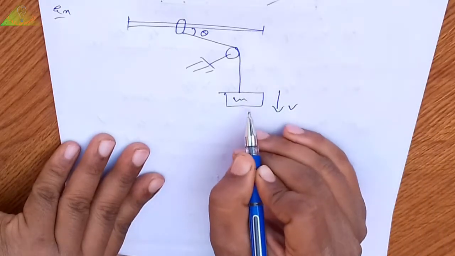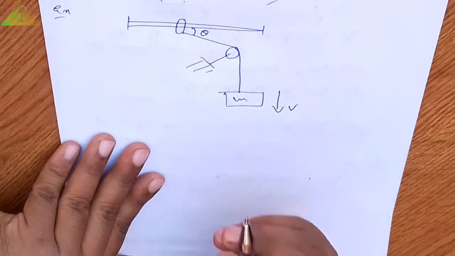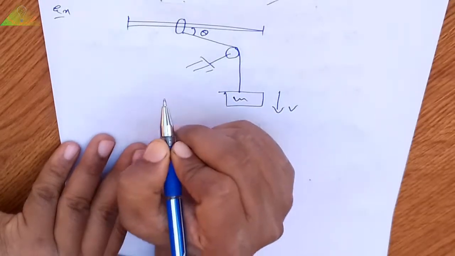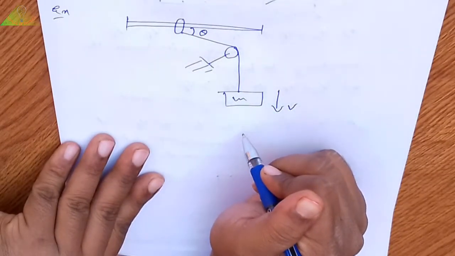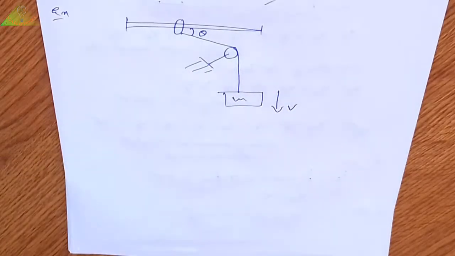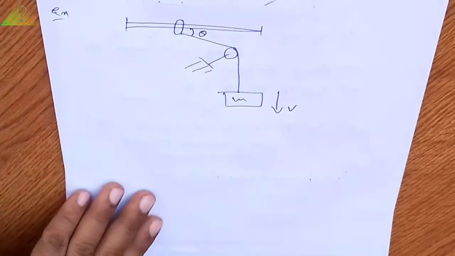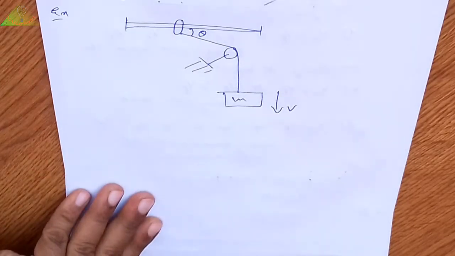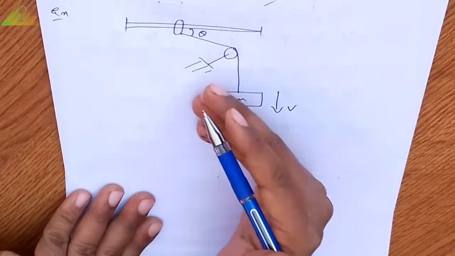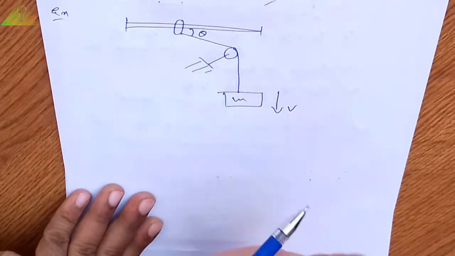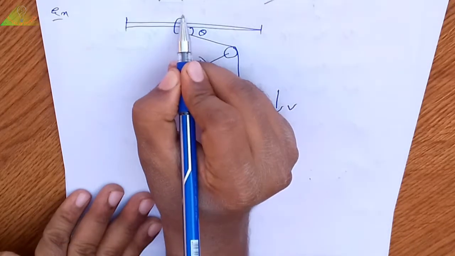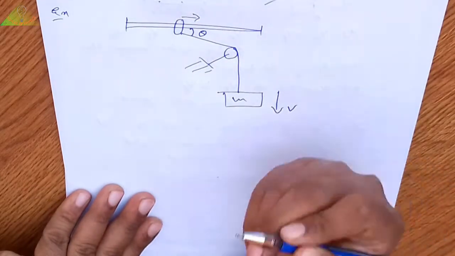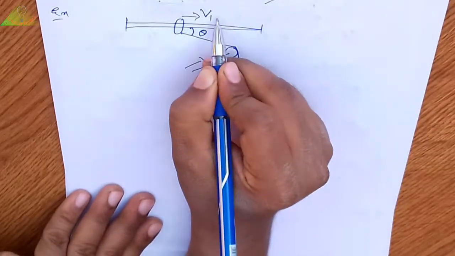Suppose this m block is moving in the down direction. The question is, what will be the velocity of this clip? Since this clip is attached to this rigid rod, and this m block is moving down, what you need to observe is what will actually happen. Physics is all about understanding the reality that is happening. We should not move according to concepts like if this has been mentioned, this will happen. No. Every time you need to visualize. Easily we can identify in this question that if this block m is moving down, this clip will be moving in this direction. Let the velocity of this clip be v1.